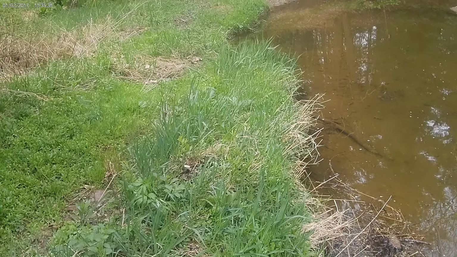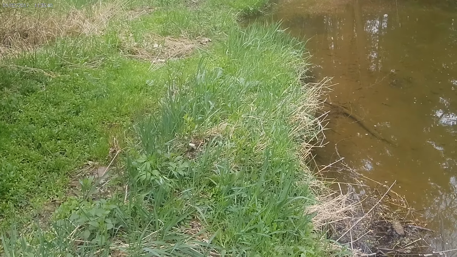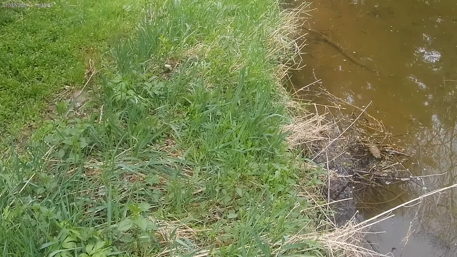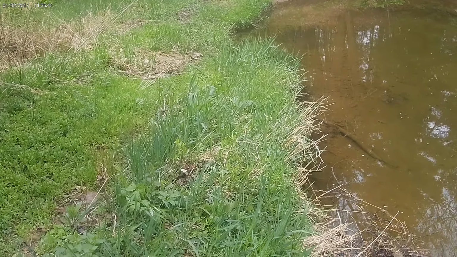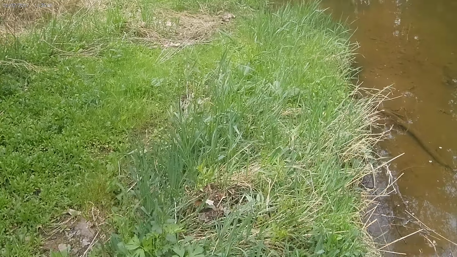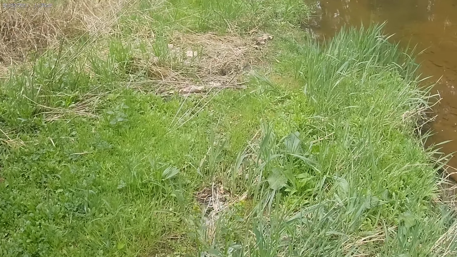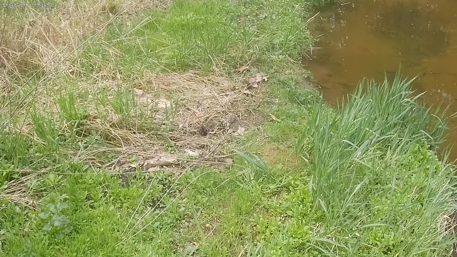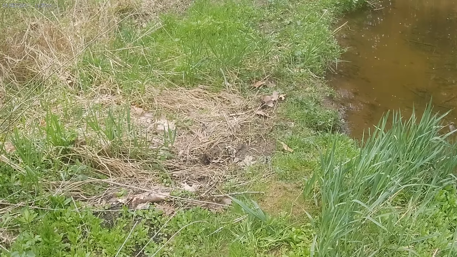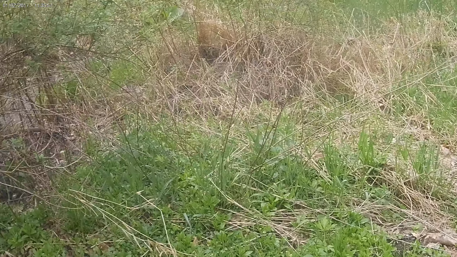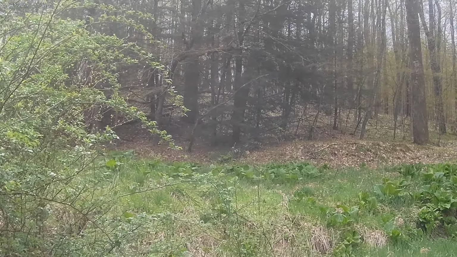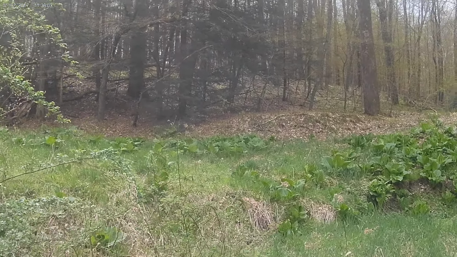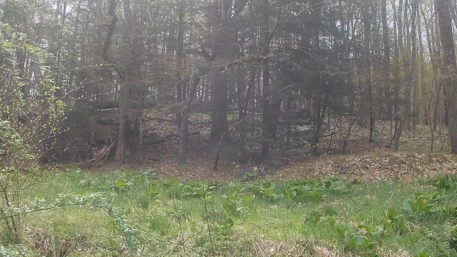A lot of it in this particular stream is going to be these grasses that are growing over here. But all this grass that you see on the bank of it right here is areas that floods occasionally when water levels are really high. And it's kind of a transition zone from the aquatic stream habitat to our terrestrial habitat, which is going to be up this way. And you could see a nice little forest, a hemlock forest up this way right here.